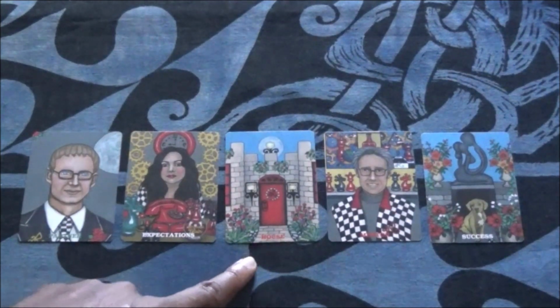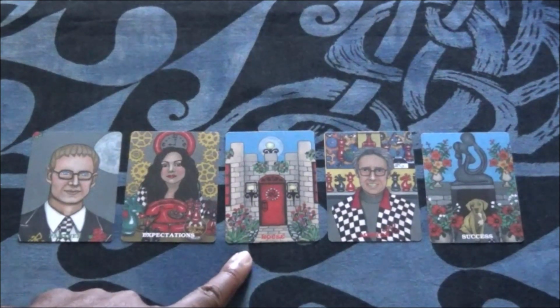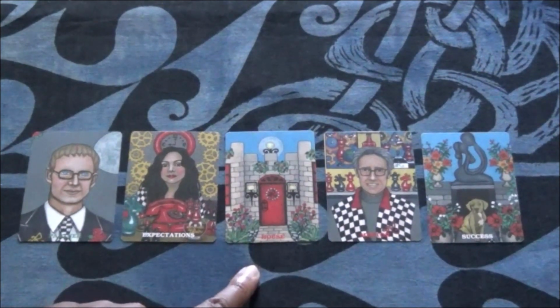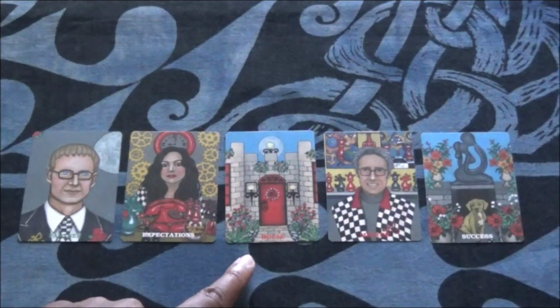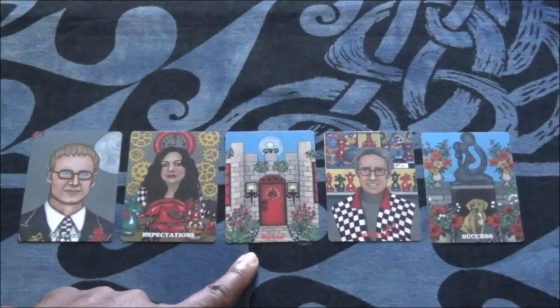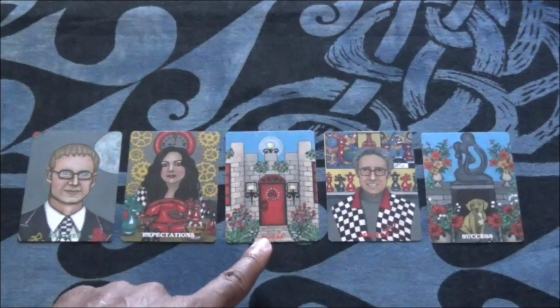So house typically can represent one's home life, one's personal life, and family, right? That doesn't necessarily fit the context. I would go with the other aspects of house for me, and that would be laying a foundation. And so that would be laying a foundation with Kipper, right? Or working with Kipper to the point where I feel comfortable enough, because this card for me can represent comfort.